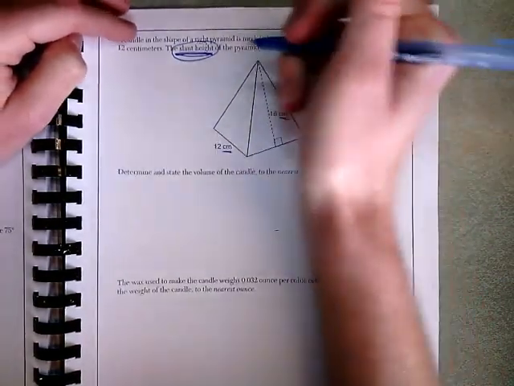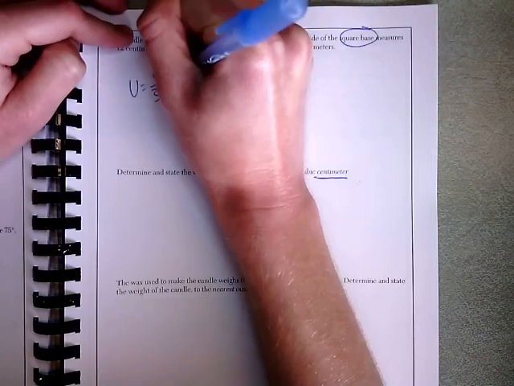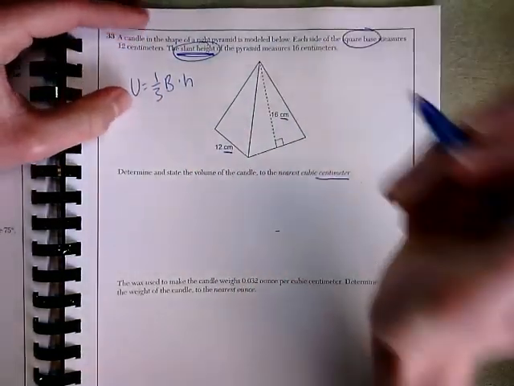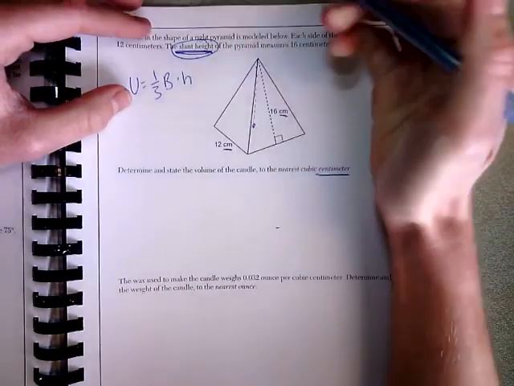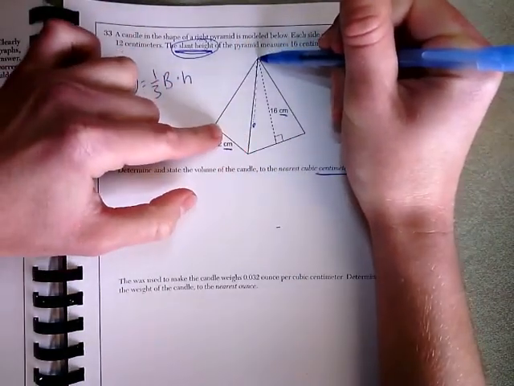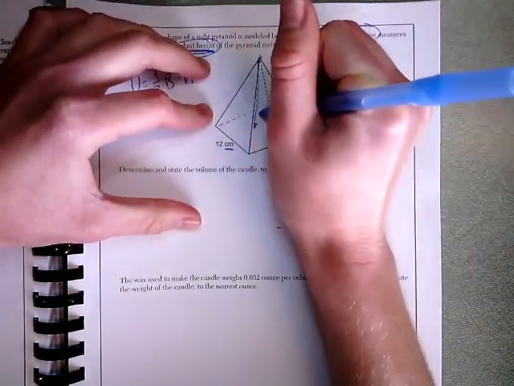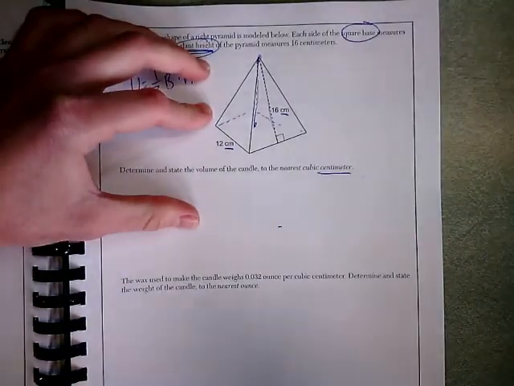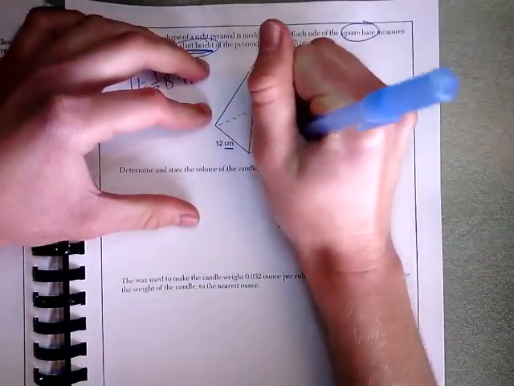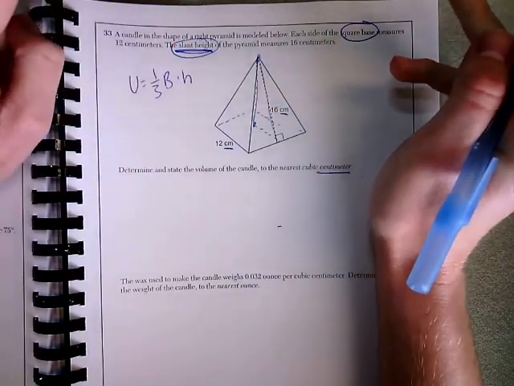Now our volume of a pyramid formula is 1/3 area of the base times the height. Okay, now the height, remember, is that vertical up and down from the vertex all the way down straight through the middle. Now this slant height is the height of one of its sides. These are two different things. Slant height and actual height, two different things.